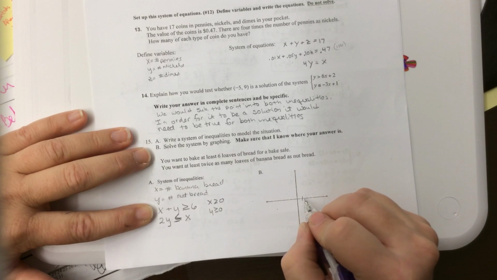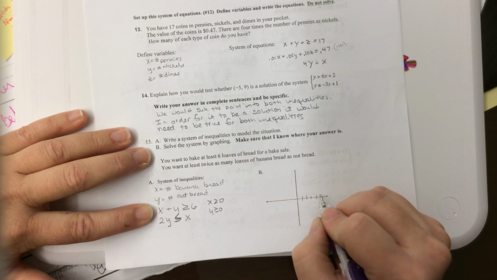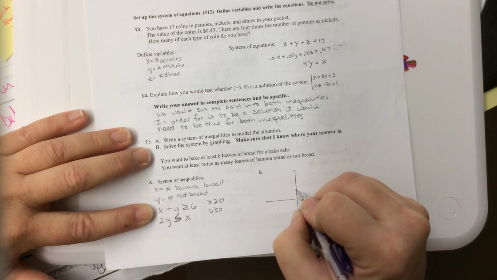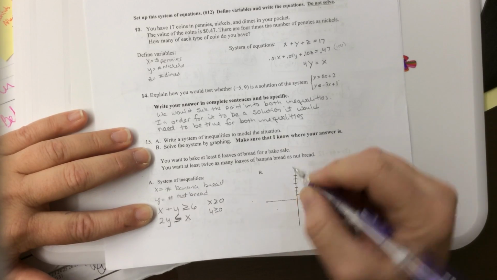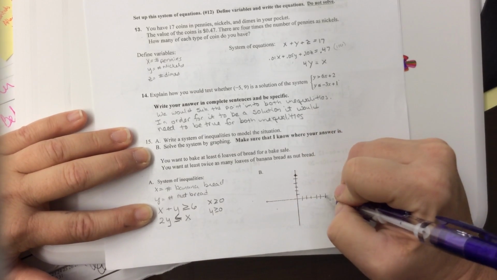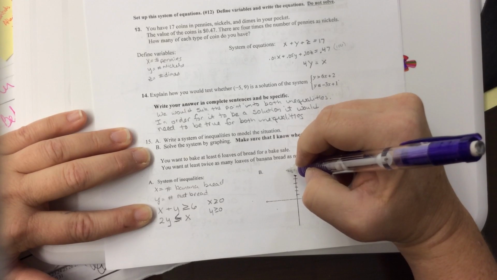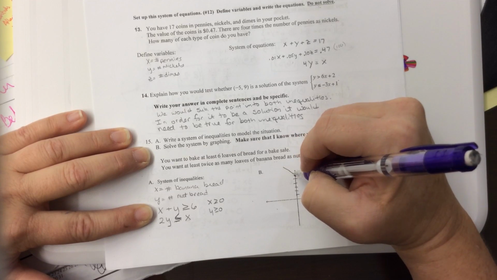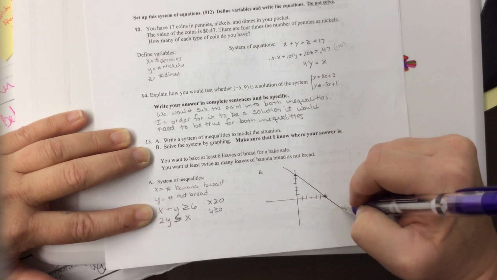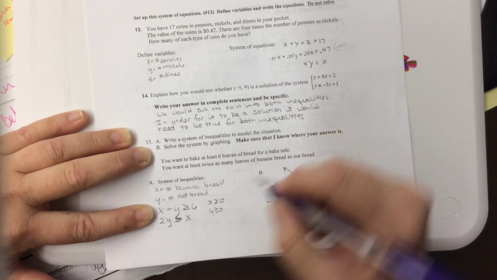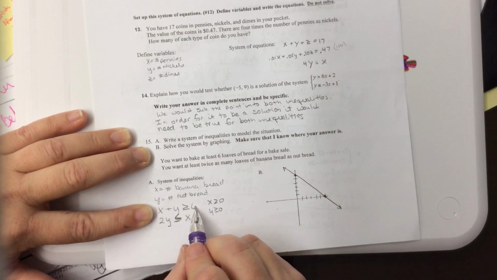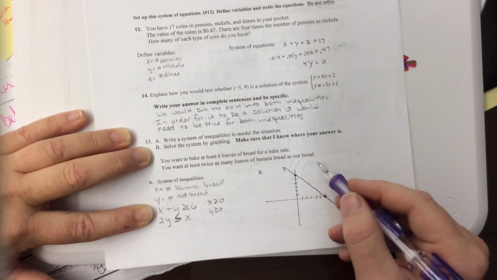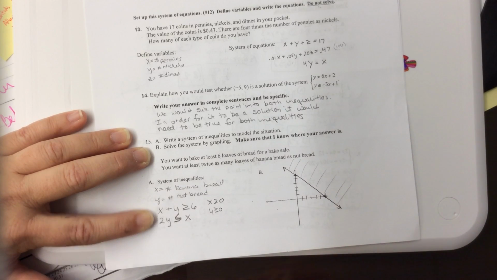So if we were just looking at the intercepts, this would hit at 6 and this would hit at 6. And because it's equal to, we're going to be able to take that. 0 is not greater than 6, so our shading will go out.